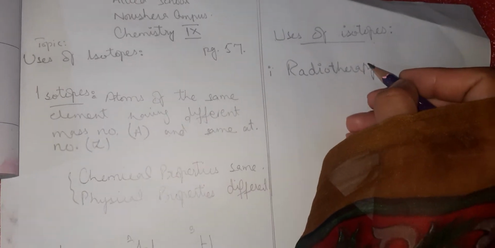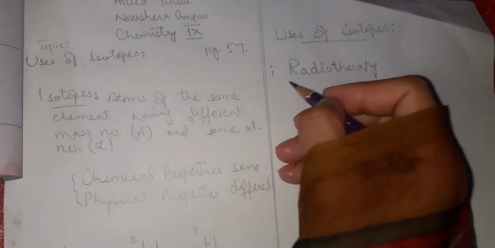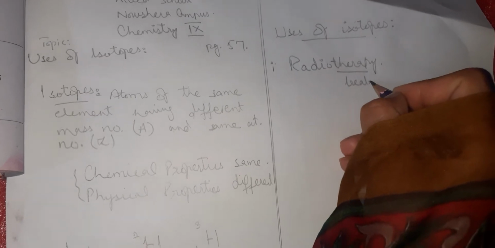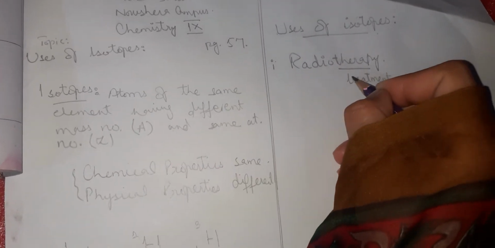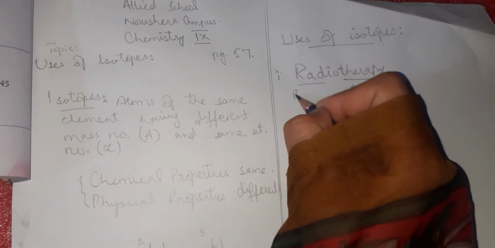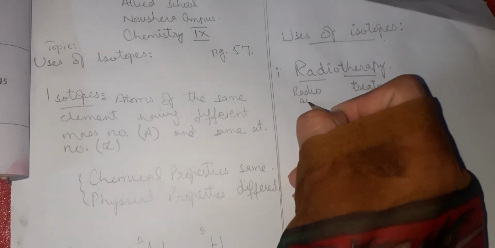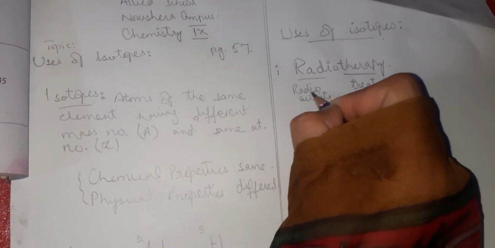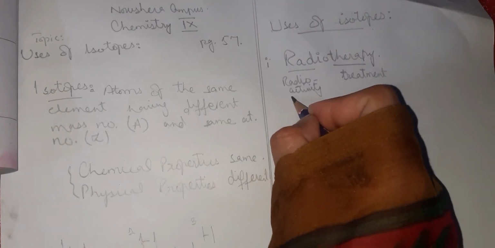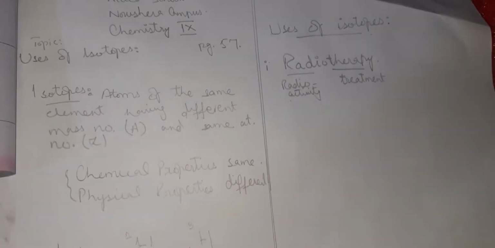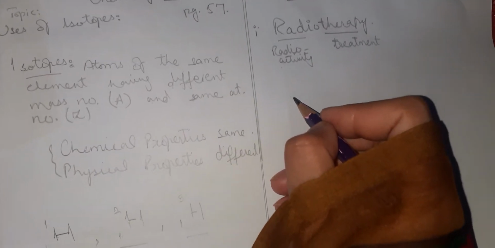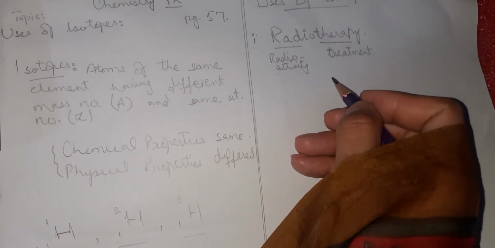application of isotopes. What actually is radiotherapy? This is the treatment of an infection or any disease with the help of radioactivity. What is radioactivity? If we don't go into much detail, it's only that whenever an atom is unstable, it emits some sort of energy.